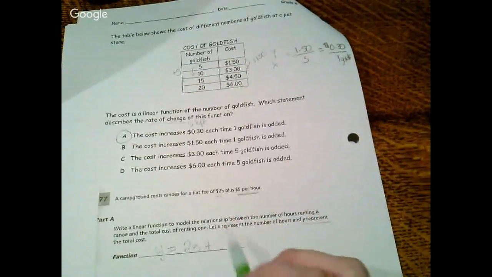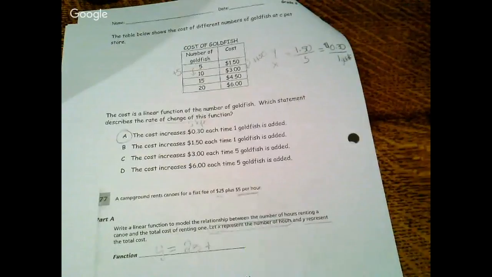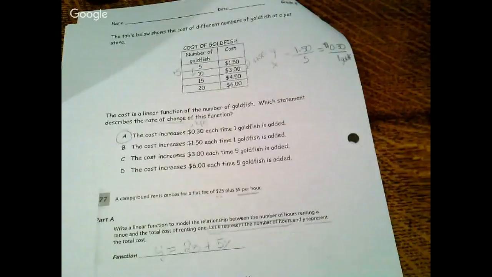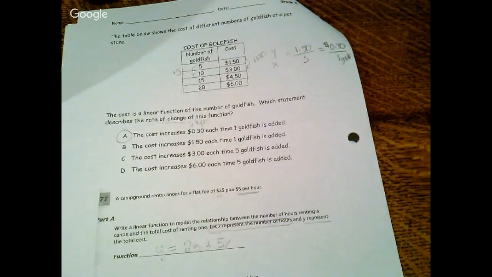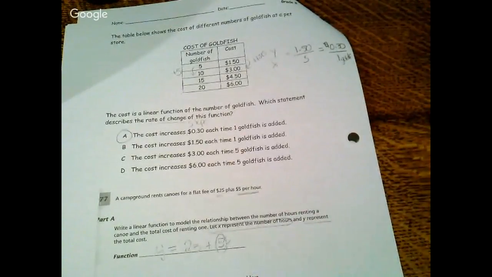And if we look here, it said that we had to let x represent the number of hours. So we don't know how many hours this is, but we know that it's $5 per hour, which means that our variable x has to go after our 5. So you should have y equals 25 plus 5x. So it says explain the meaning of slope in the context of this problem. So our slope, remember, is our m. It's the number in front of our x, which is 5. So what this means is that to rent a canoe, it's $5 for every hour.